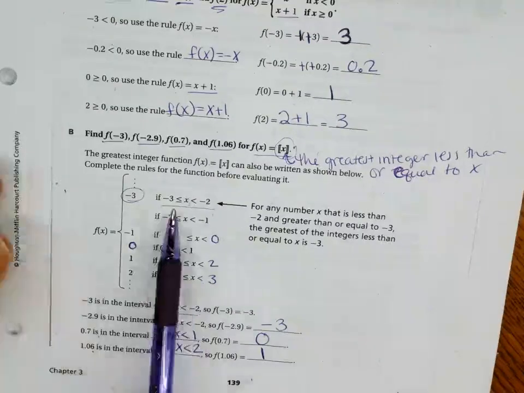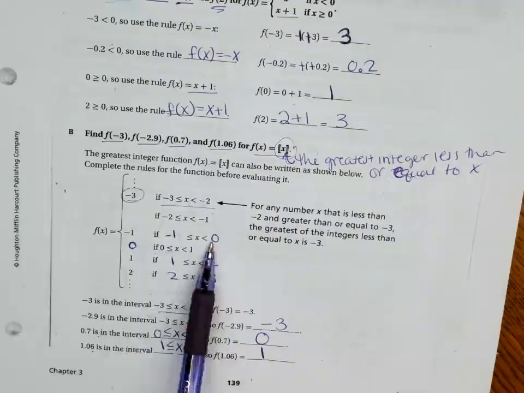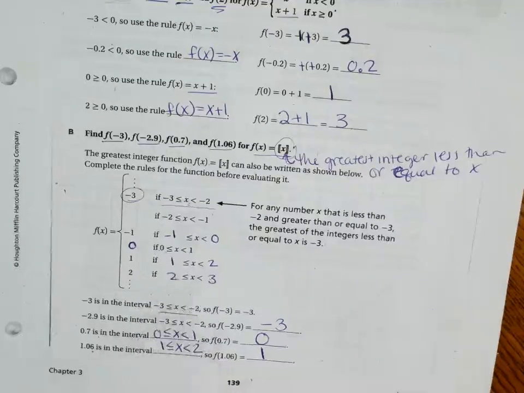See how it's going from negative 3 to negative 2, negative 2 to negative 1, negative 1 to 0, 0 to 1, 1 to 2, 2 to 3. Just following that pattern.